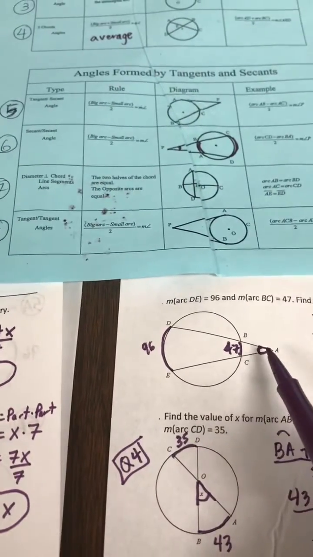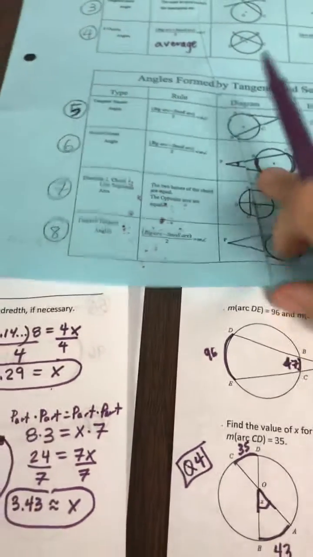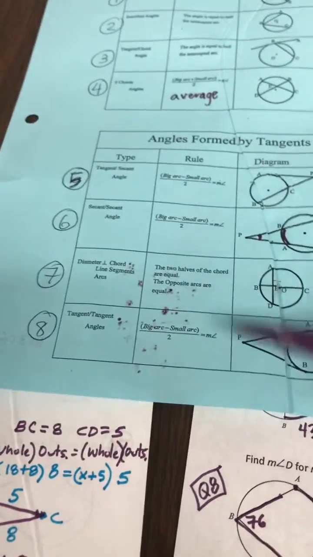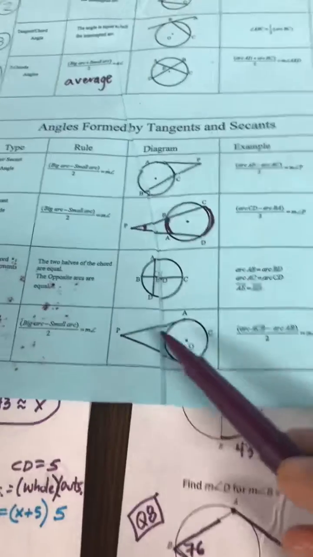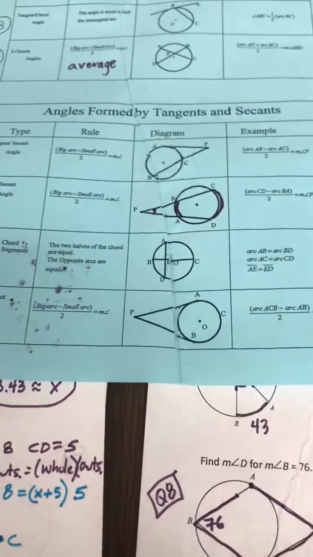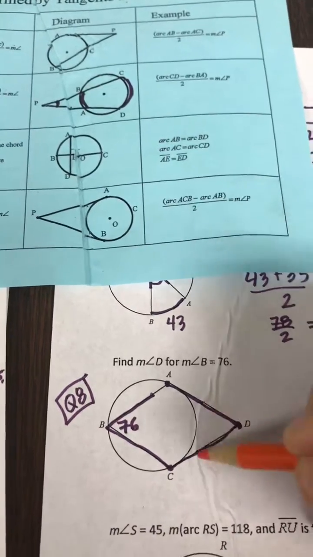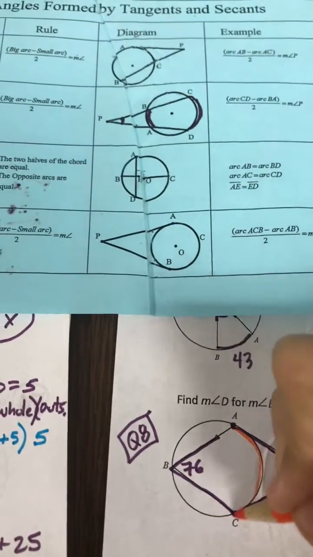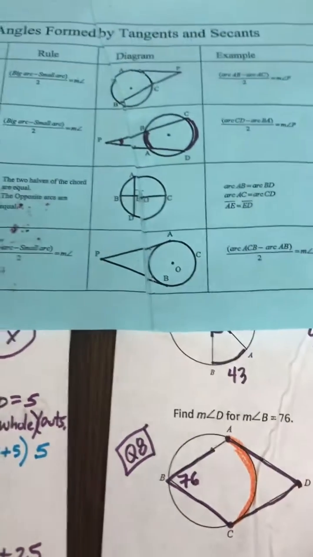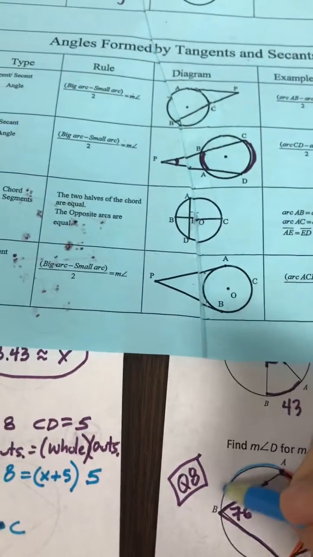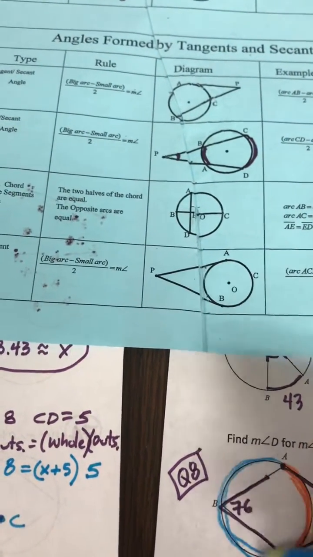It's very similar to this question, isn't it? Big arc minus little arc divided by 2 is that angle. So same exact formula, but there might be a little twist. And the twist is, if it's an arc question and these are two tangents, notice that the little arc plus the big arc equals the whole thing.